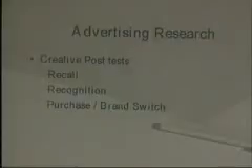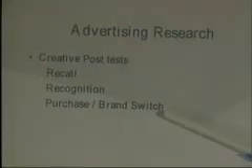Then the third question I ask, after asking likes and dislikes, is: will you purchase the brand? Or if you are not already purchasing some other brand in the same category, are you going to purchase this the next time you go? So that gives me a score of purchase intention. So creative post-test tests the effectiveness of a campaign.